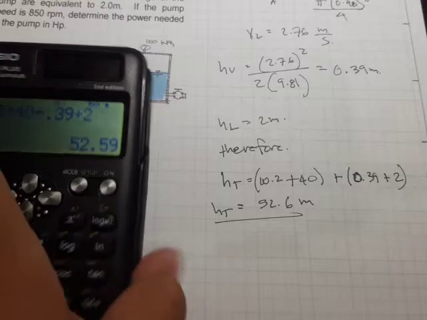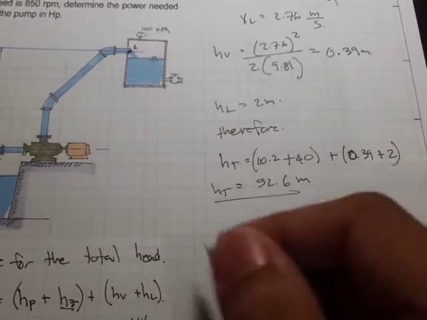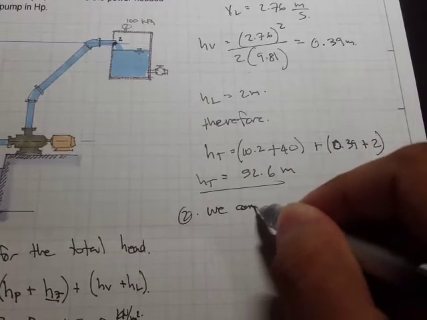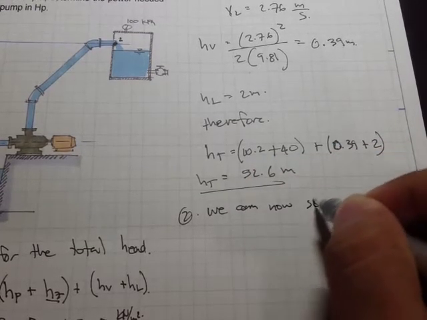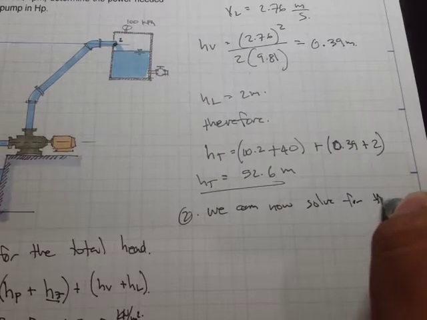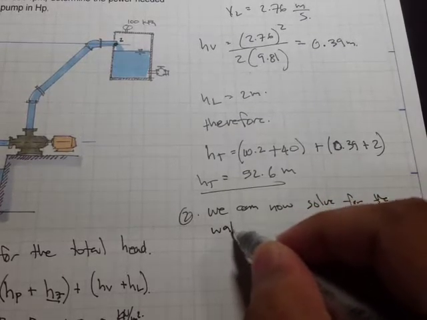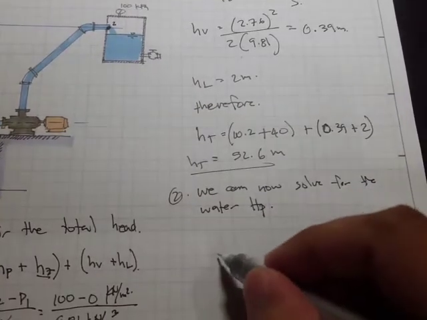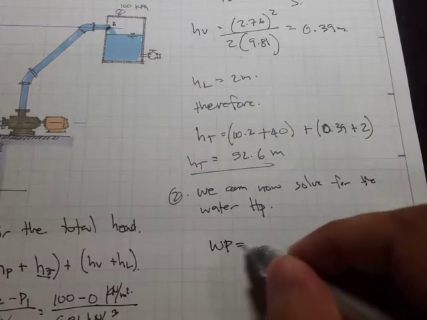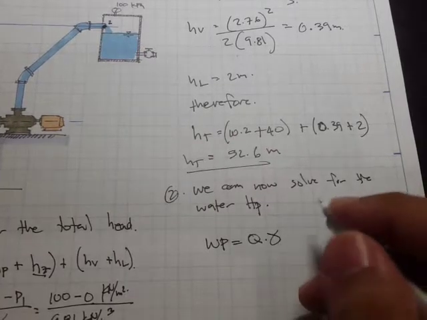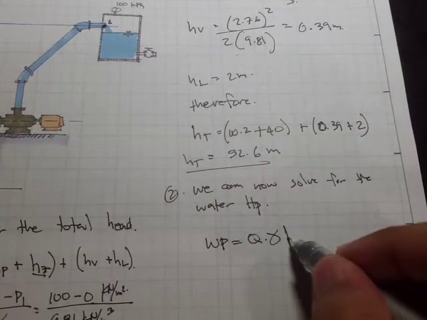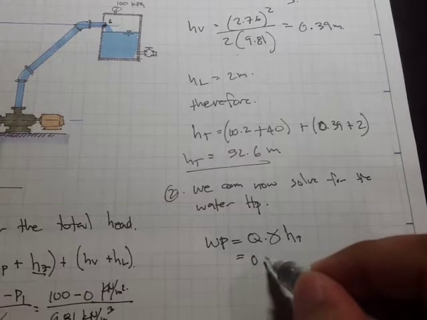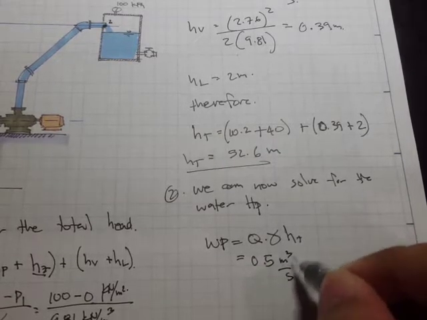Now that we have this total head, we can solve for the water HP, or water power. WP is equal to the flow rate times the unit weight of water times the total head. The flow rate is 500 liters per second, or 0.5 cubic meters per second.